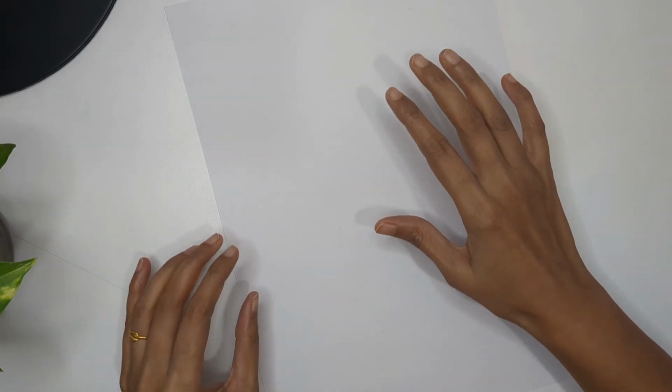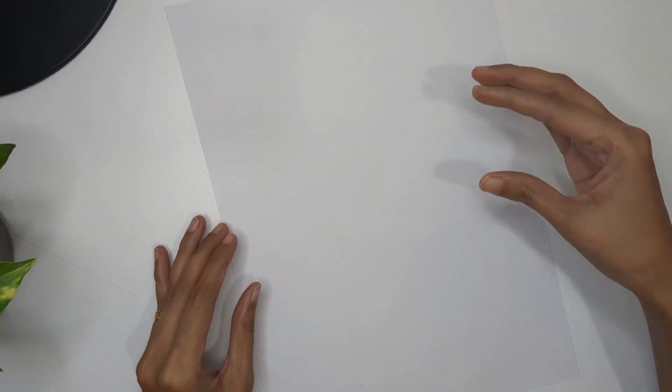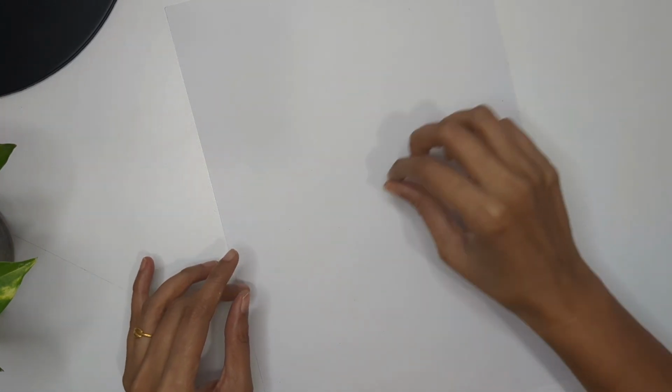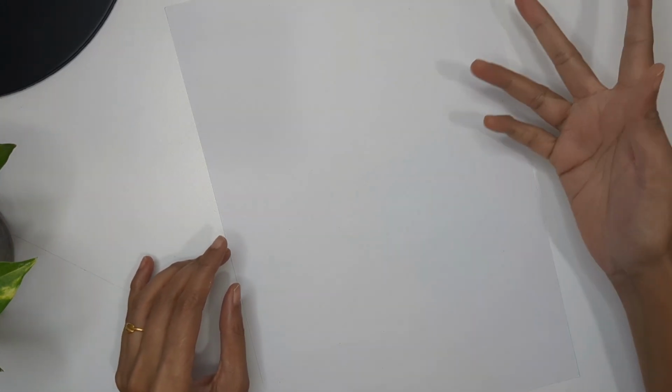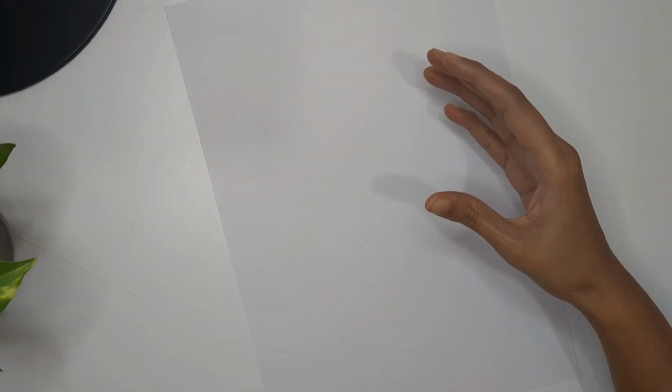So in today's video we are going to learn how we can draw a simple tree with a few simple steps. Even if you are a beginner, you can draw it easily.